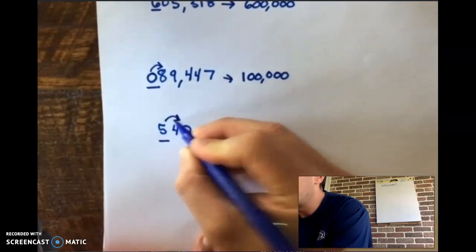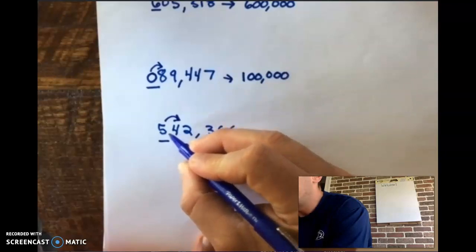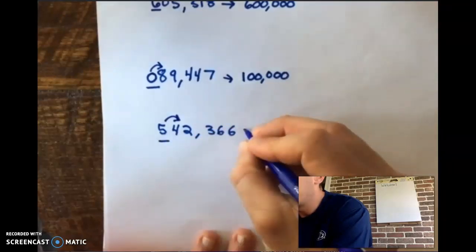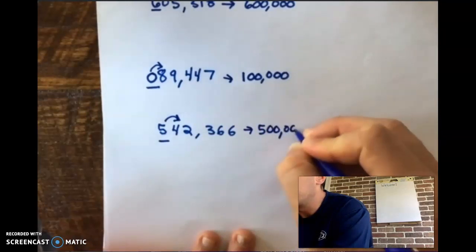Another one down here, again, I'm going to underline my hundred thousands place. I'm going to draw my arrow to the right. 4 and below, let it go. So that means that 5 stays the same and everything else becomes a 0.